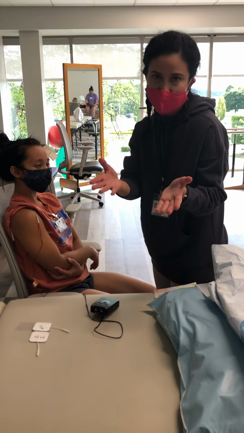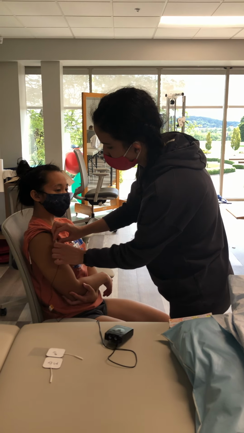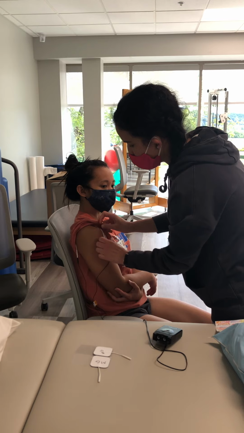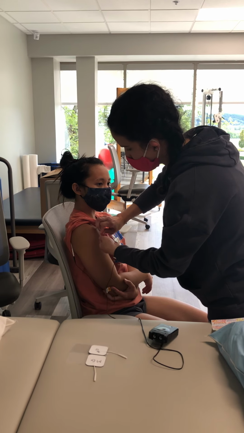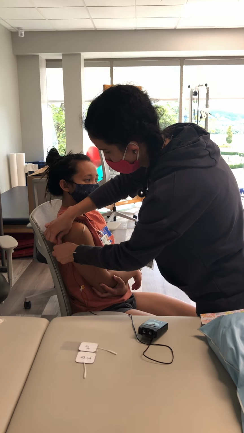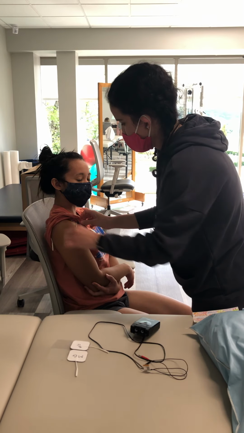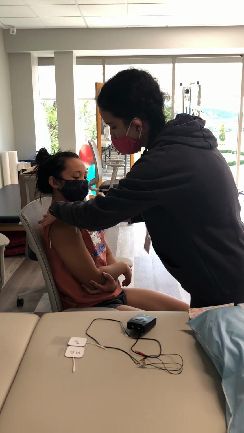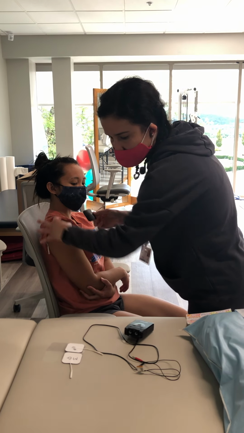And right now, I will check the area, ensure that there is no redness, okay? As I remove the electrodes, I make sure there is no irritation in the skin, okay?